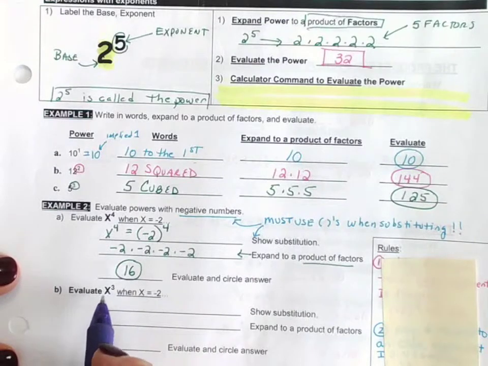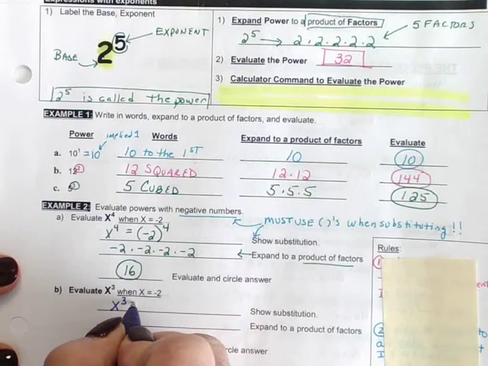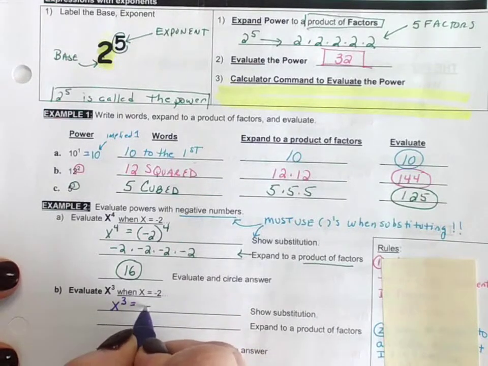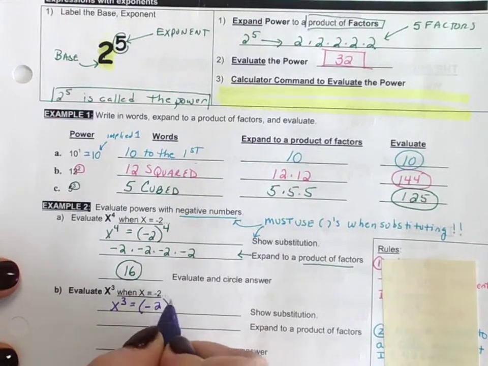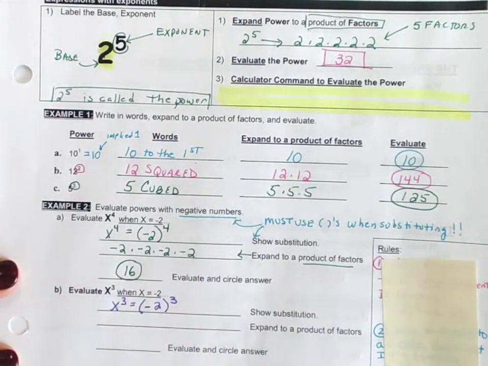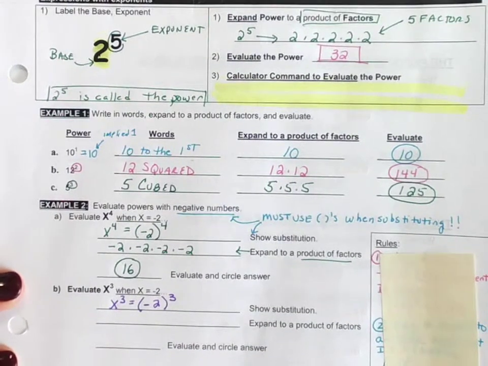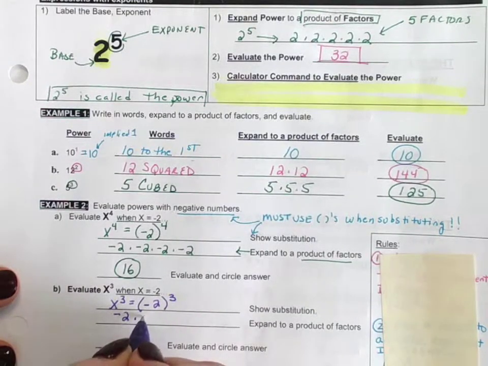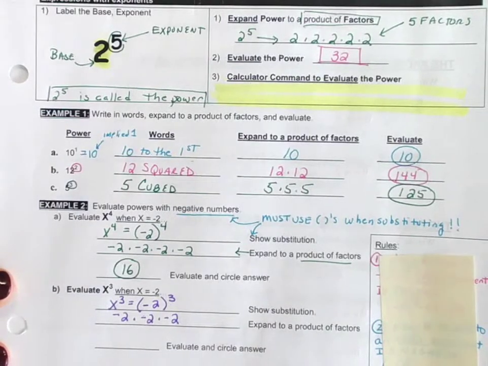So now we're going to do x cubed, and we are going to take the negative 2 and substitute it for x, and it's to the 3rd power. So this is negative 2 cubed, which is negative 2 times negative 2 times negative 2.